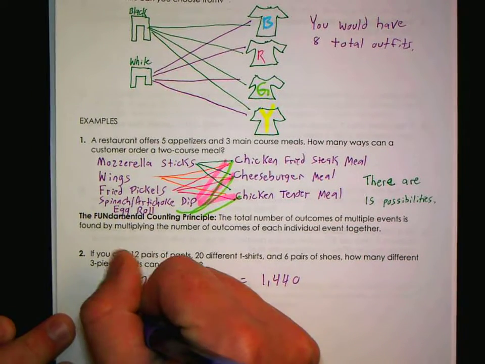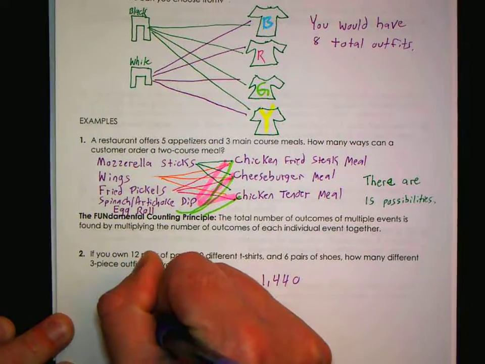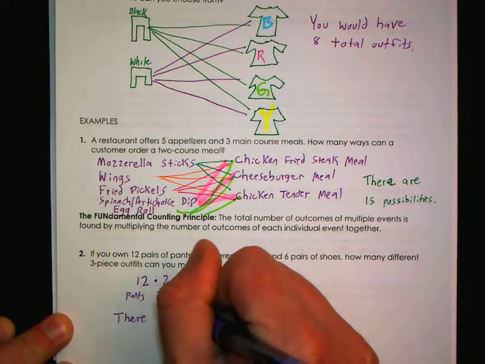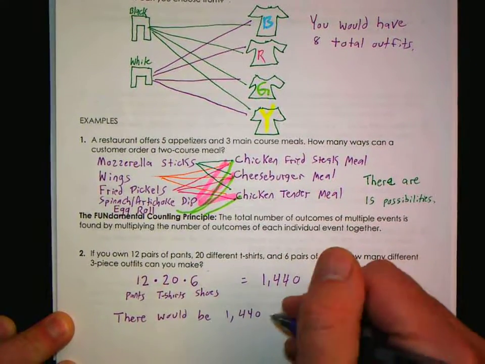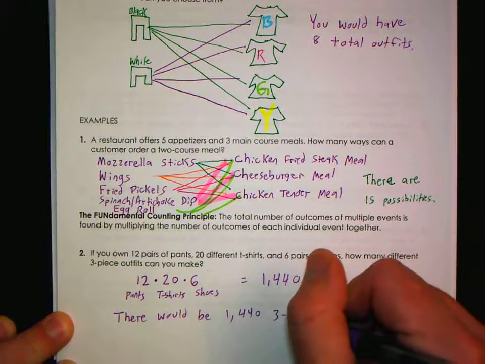So there would be 1,440 three-piece outfits.